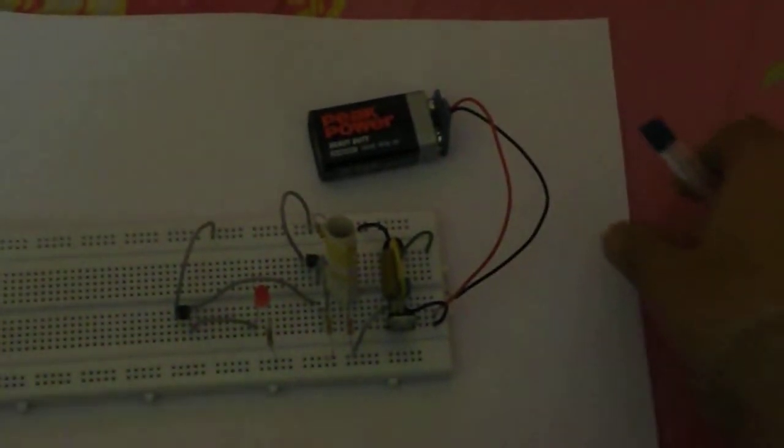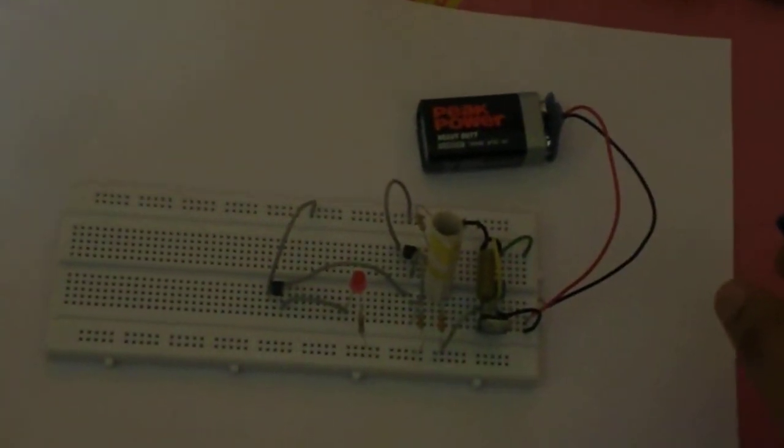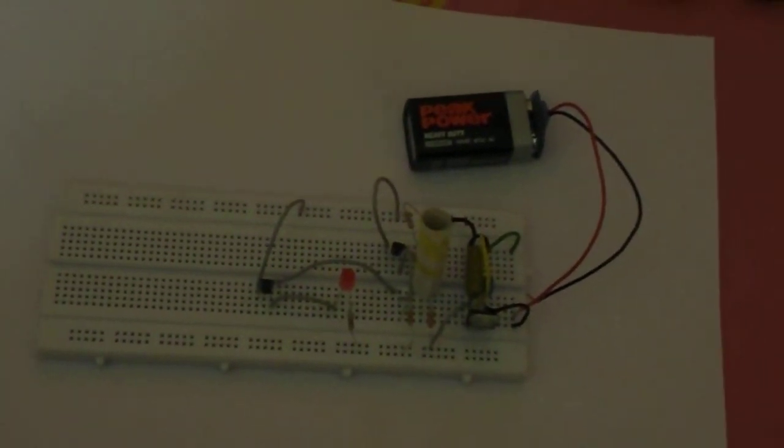So now here we have our breadboard implementation of my circuit. So this is the breadboard implementation of my circuit.